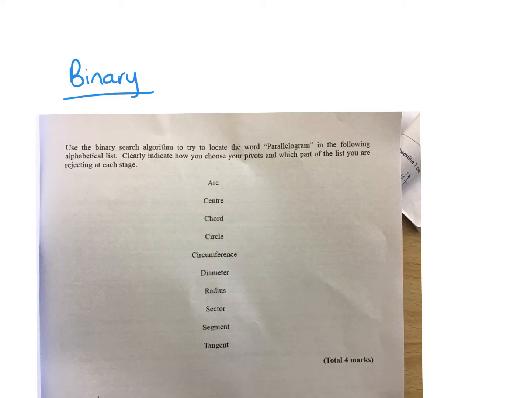Okay, so binary search. We've got to use the binary search algorithm to try to locate the word parallelogram in the following alphabetical list. So step one, we need to know that this is in alphabetical order. Let's check it's in alphabetical order. It does say alphabetical list: arc, centre, chord, circle, circumference, diameter, radius. It looks in alphabetical order, doesn't it?